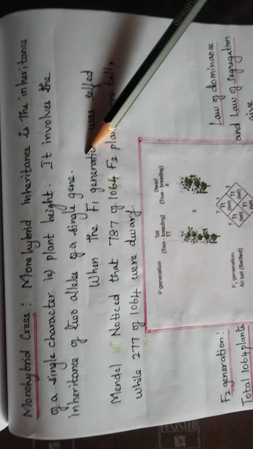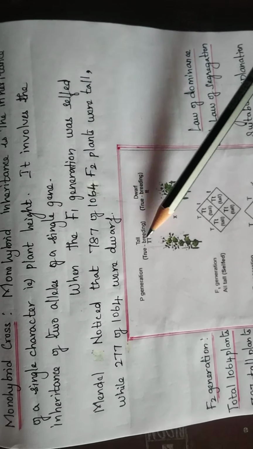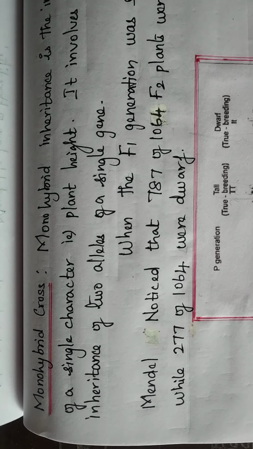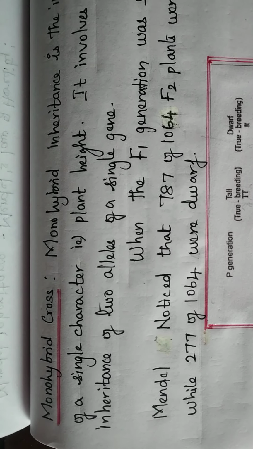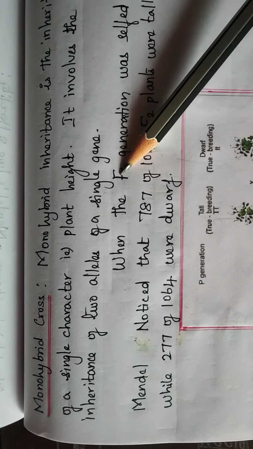So now we can see the explanation of monohybrid cross. Monohybrid inheritance is the inheritance of a single character, that is plant type, and we have to take tall plants and dwarf plants. It involves inheritance of two alleles of a single gene.